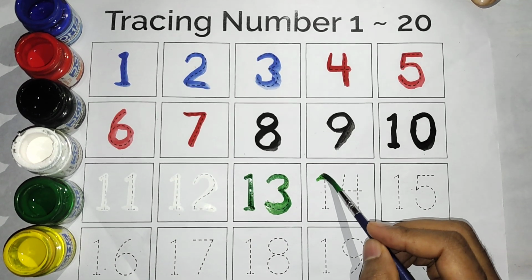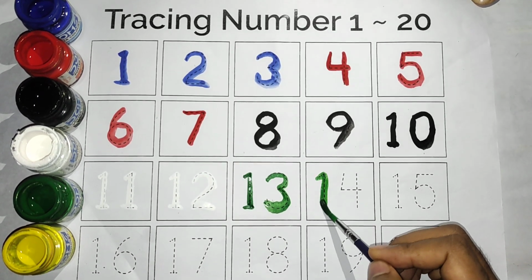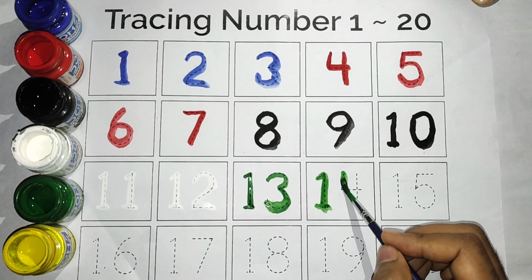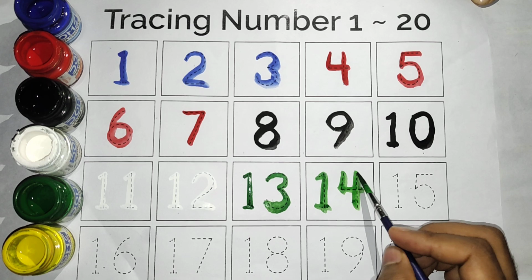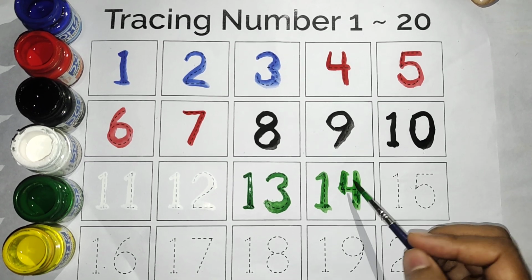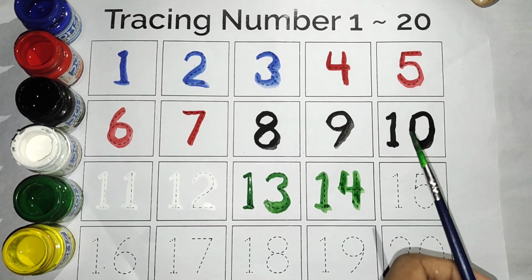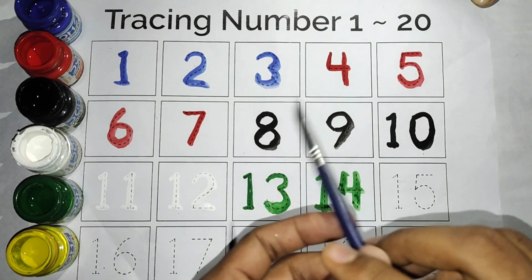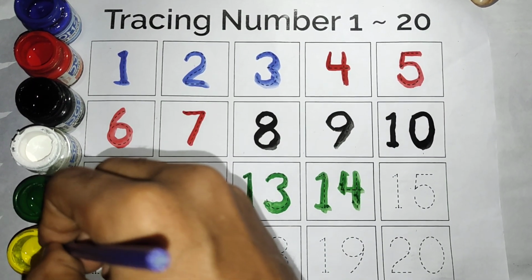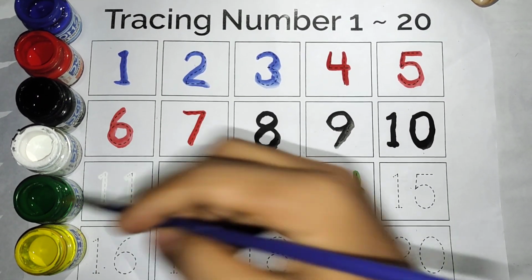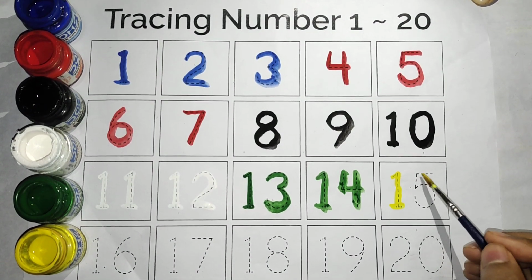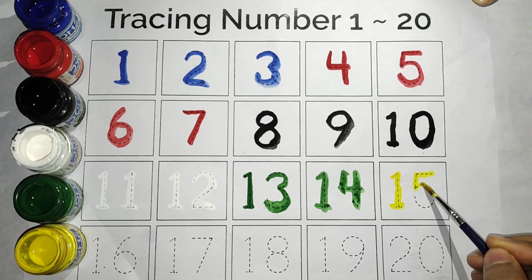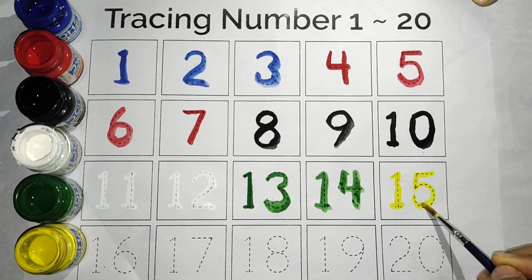Now we draw 14. Kids, the next one is 15 and we use yellow color. 15.